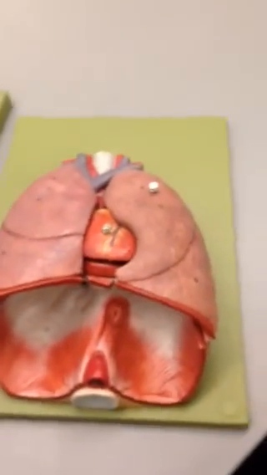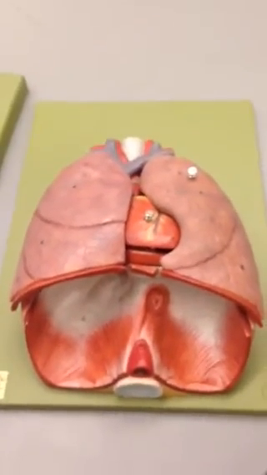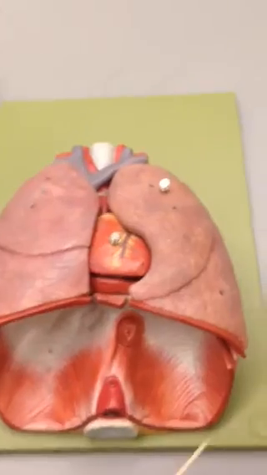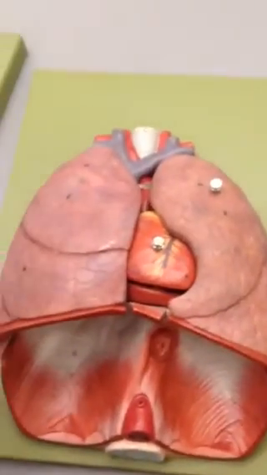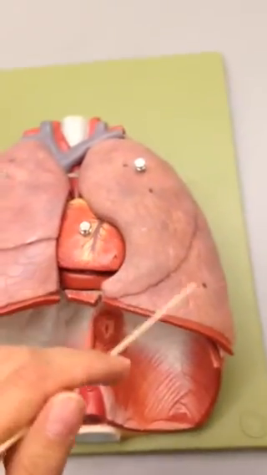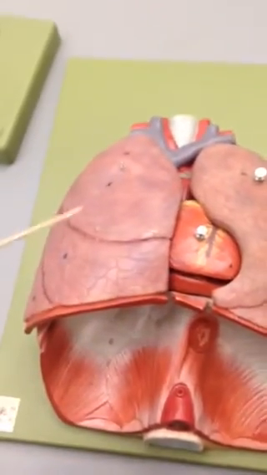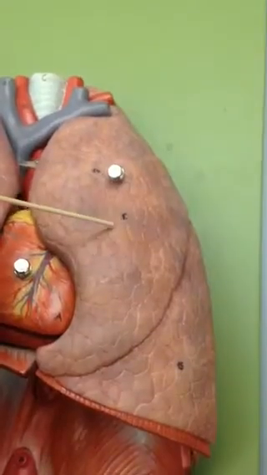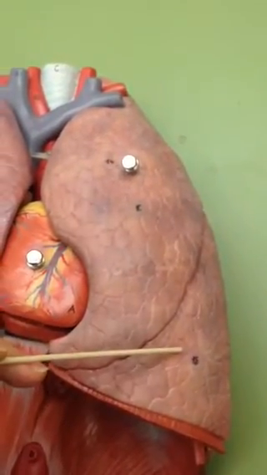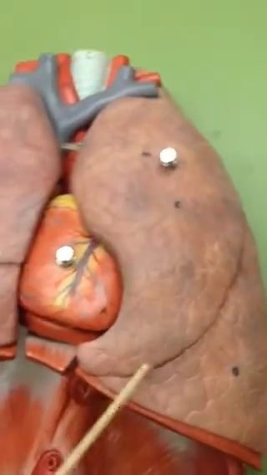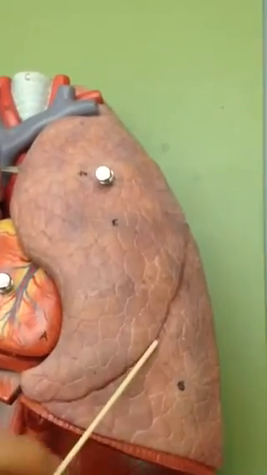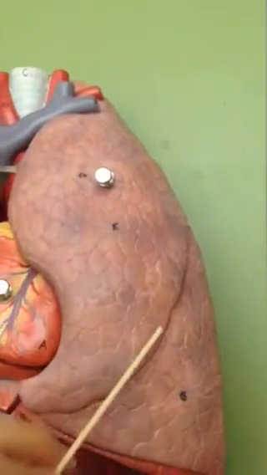Now, as you can see, the two lungs don't look identical. This is the left lung, this is the right lung. This one has 2 lobes, this one has 3 lobes. So this is the superior lobe, and this is the inferior lobe, and the line that separates the two is the oblique fissure.